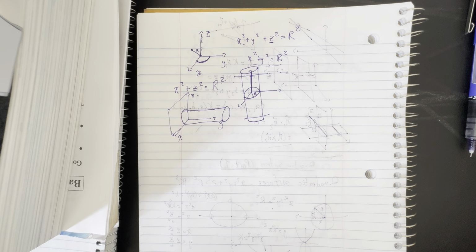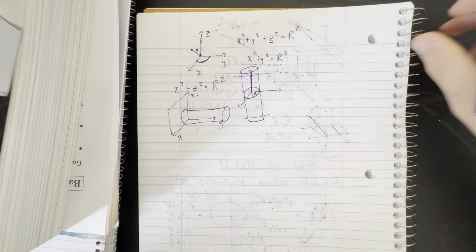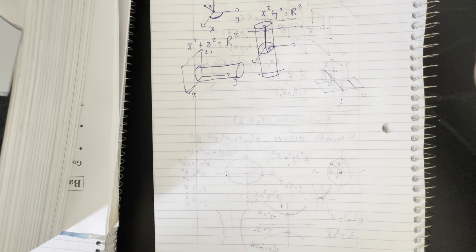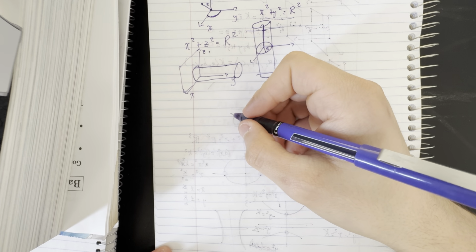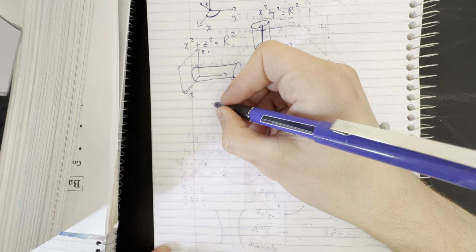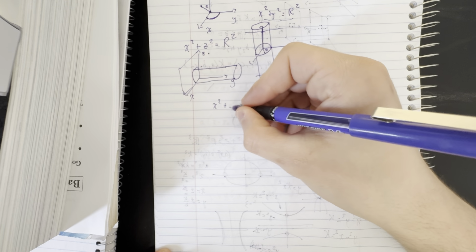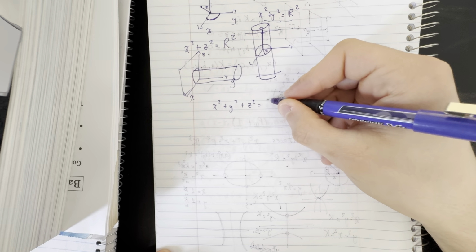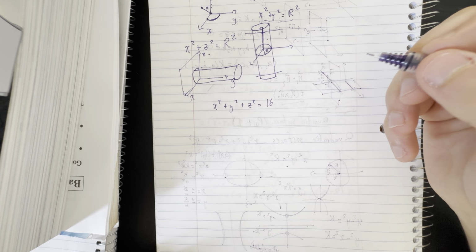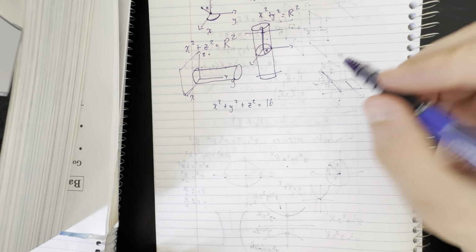So if you want a trace, for example, that is like a cross section when one of the variables in the equation is 0. I think a good way to see this is, what if we were given this equation, x squared plus y squared plus z squared equals 16, and we didn't know that this was a sphere?